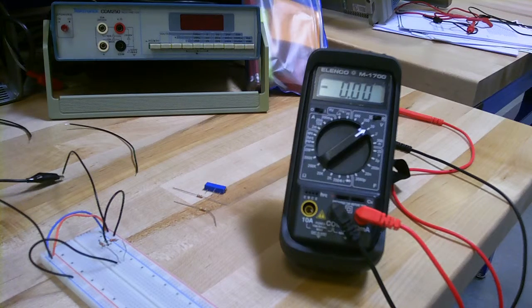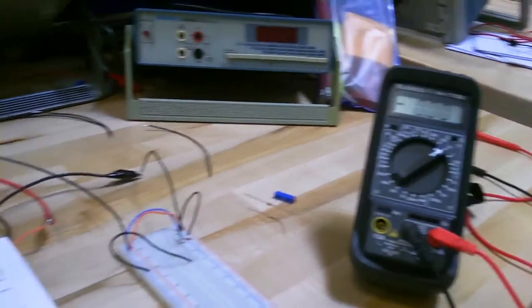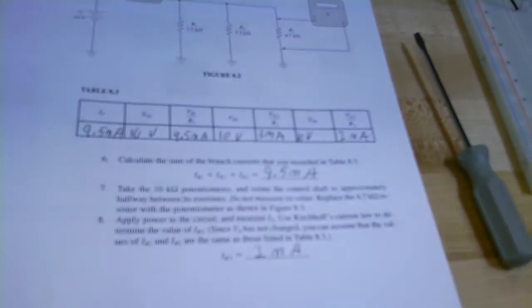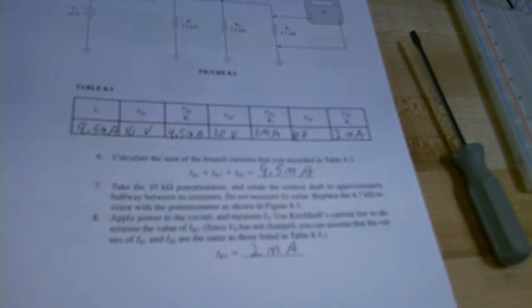We're then supposed to measure the current through each of them, so voltage divided by resistance would be that measurement. And then we want to add those currents together to see if we get close to the total current, which we do. All right, so next thing we're going to do is add another resistor to the circuit.